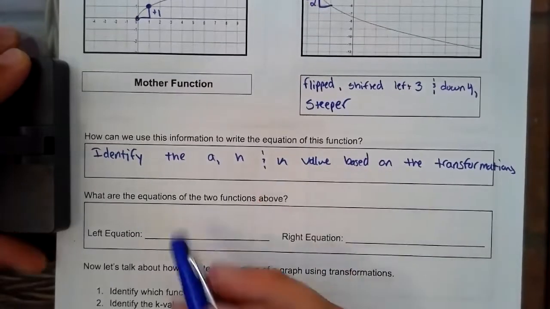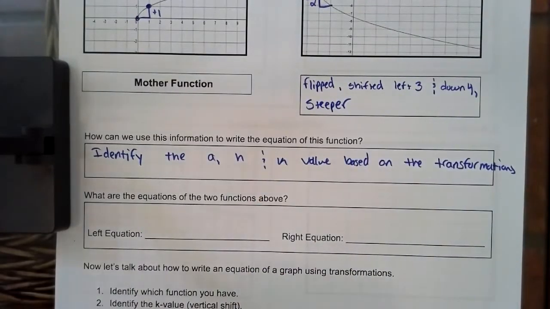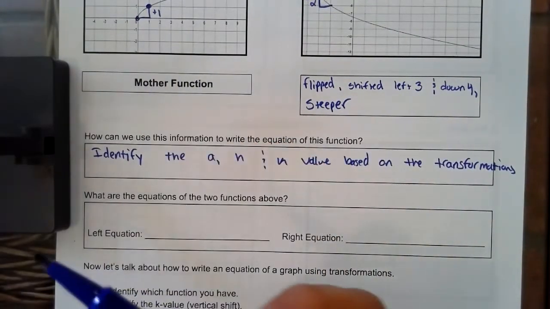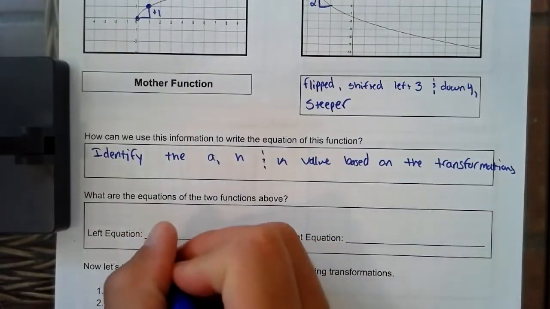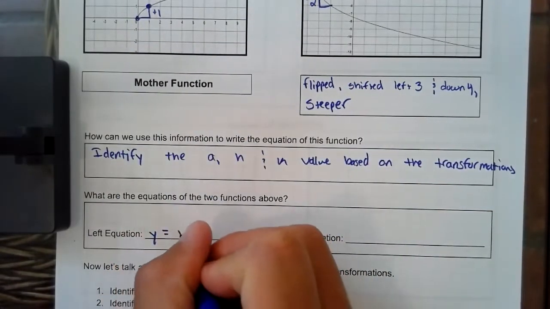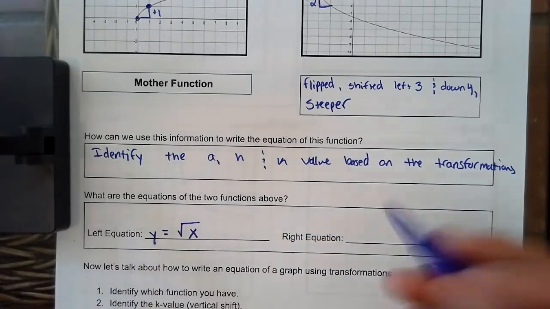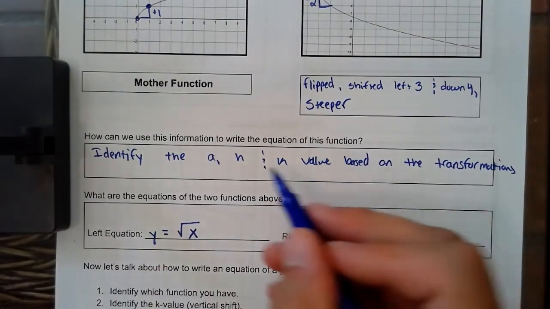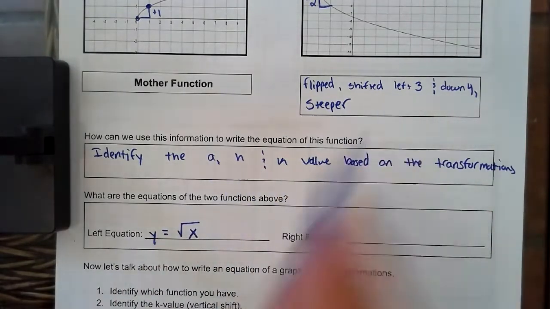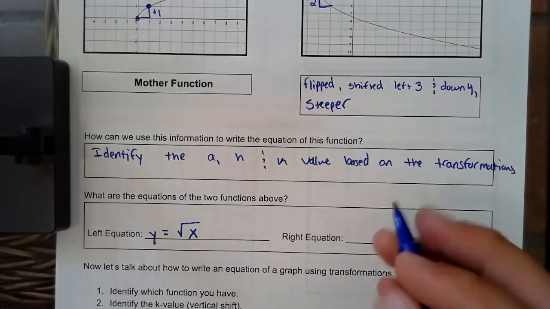So last piece, what are the equations of the 2 functions above? Well, the one on the left, the mother function, is a square root function. So we're going to write y equals square root of x. And then for the right equation, we're going to add in these a, h, and k values based on the transformations we identified earlier.